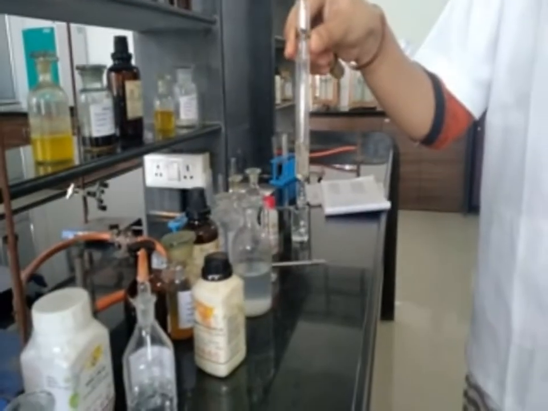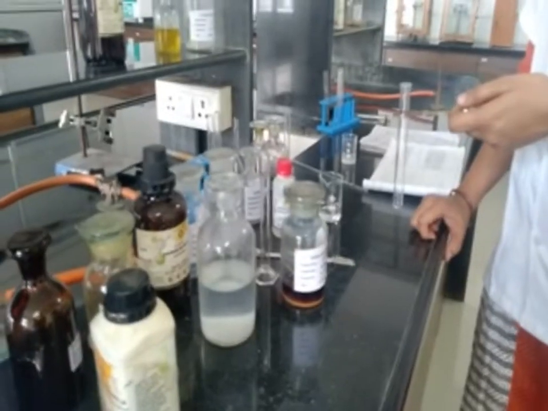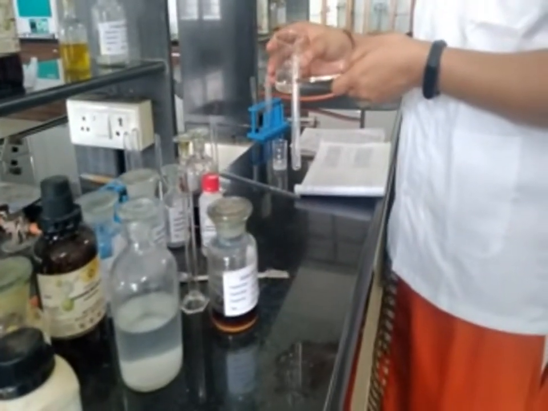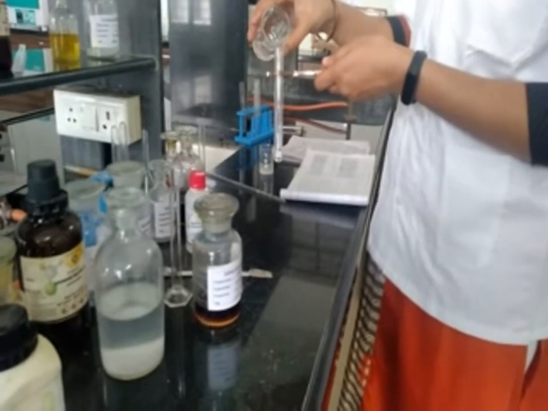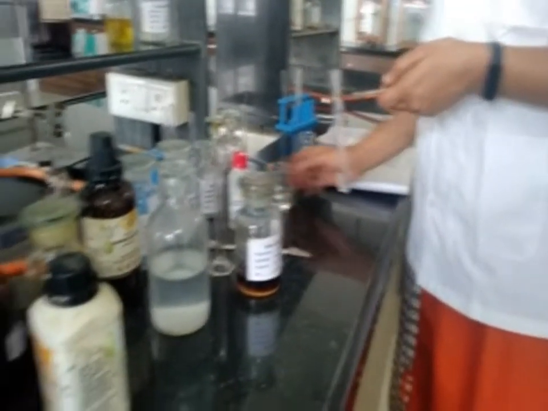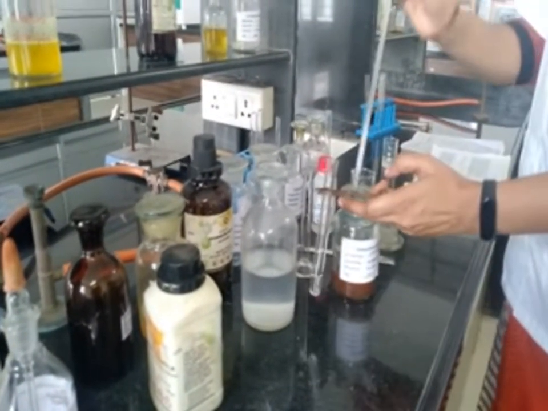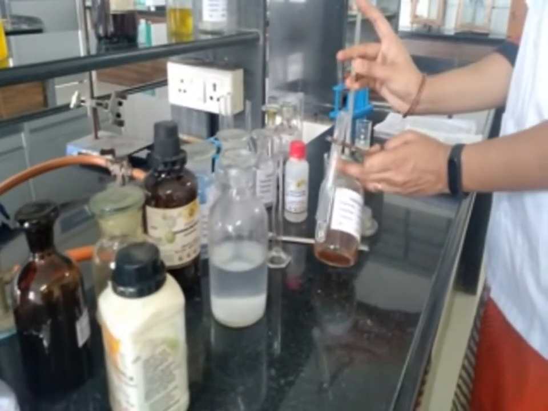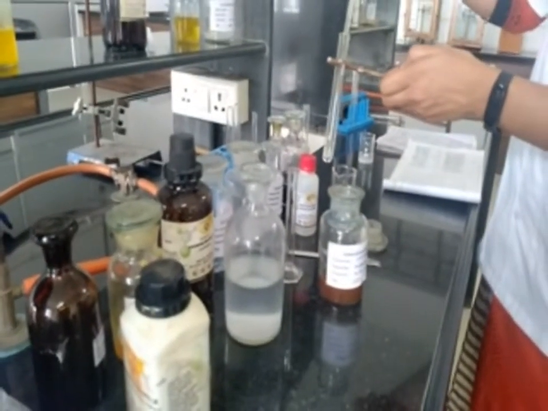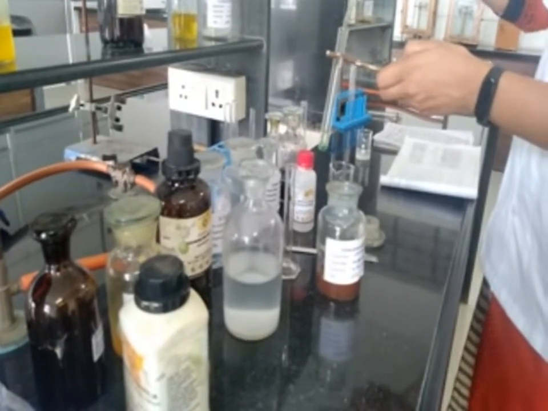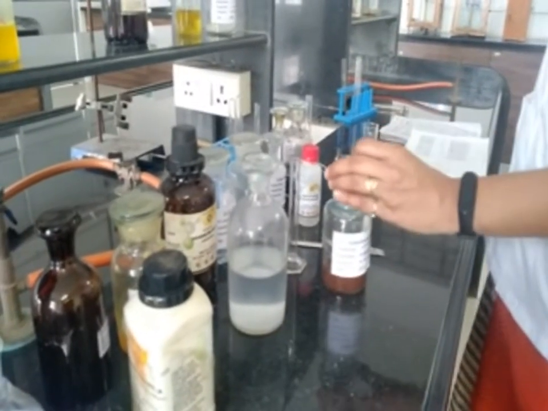Test for sulfur. Sodium nitroprusside test. Take 2 ml of sodium fusion extract, then add 1 to 2 drops of freshly prepared sodium nitroprusside. Shake vigorously and observe the result. It does not show purple or deep red color. That means sulfur is absent in the given compound.